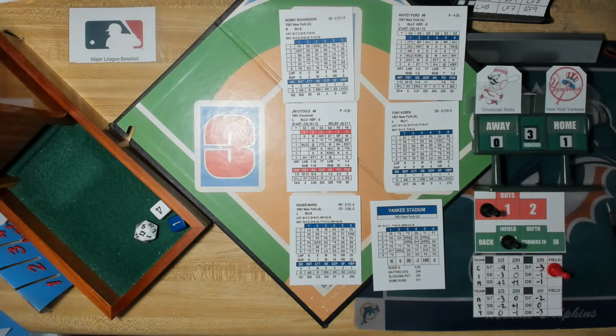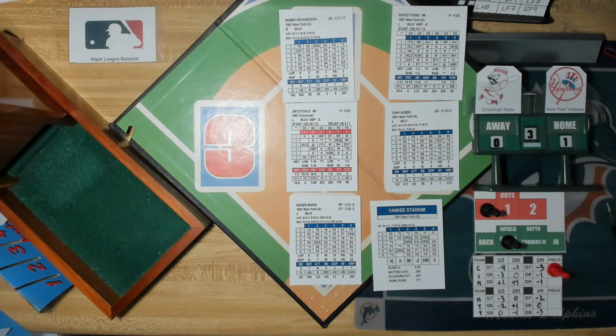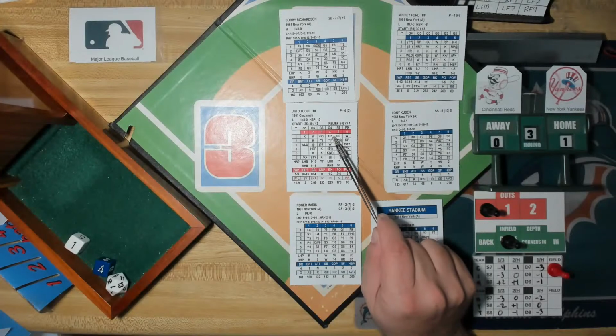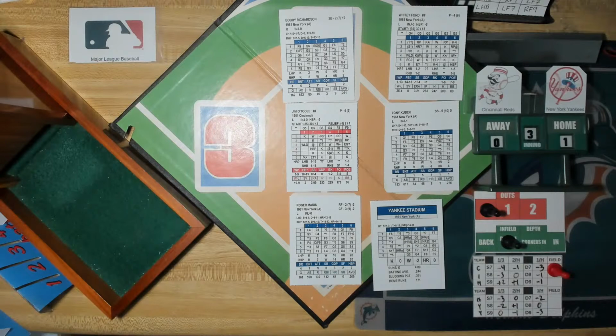We do roll the strategy roll. That is a 13. Again, nothing happening on the strategy roll. So O'Toole will get the pitch. O'Toole, a 4-1. And again, it comes up the same thing, an error question mark. So again, another possible error. Maris will get to swing.